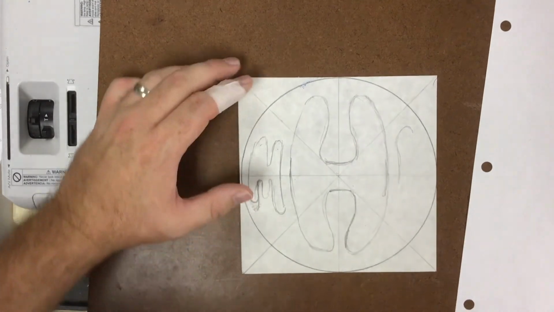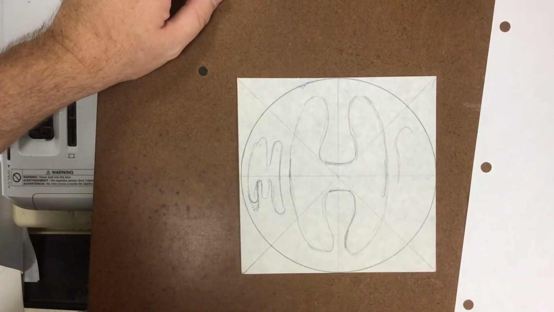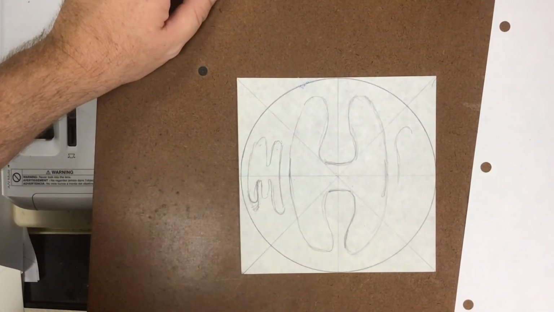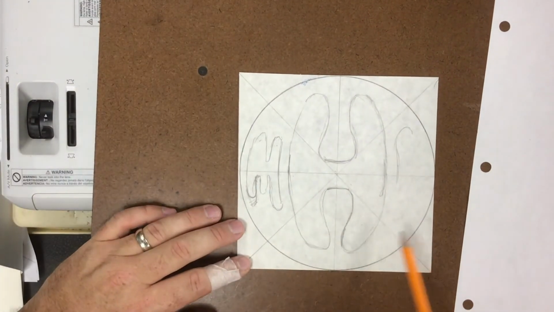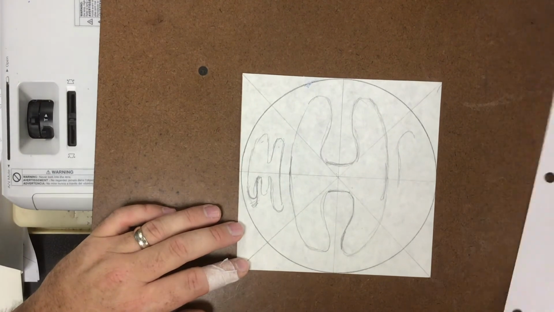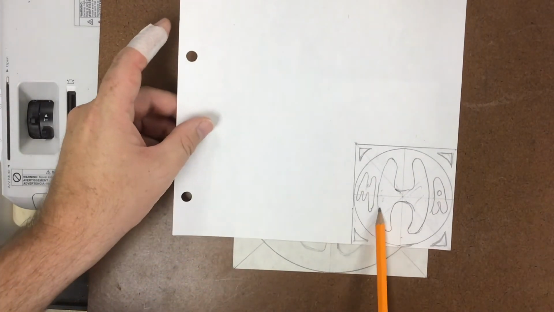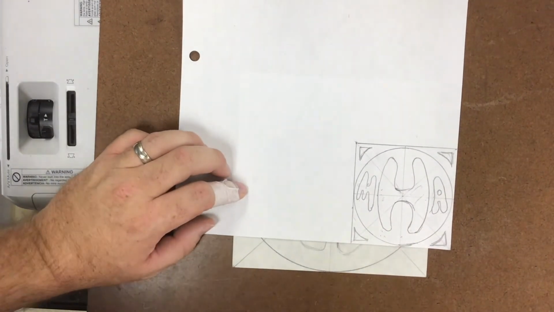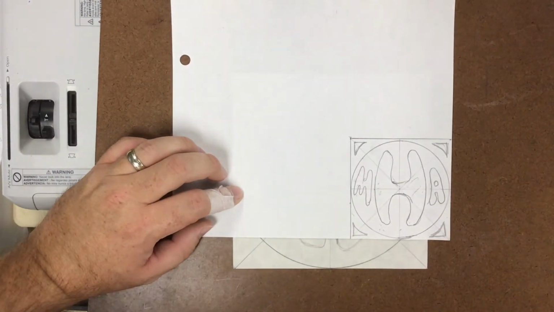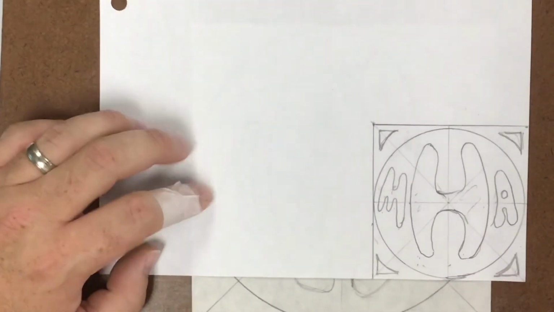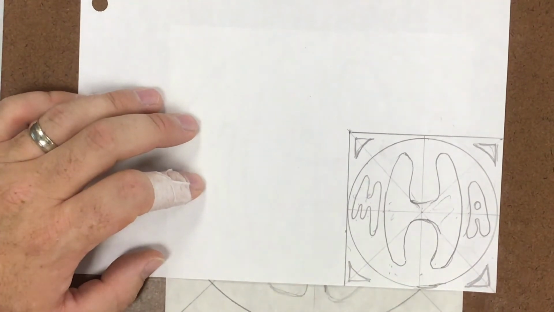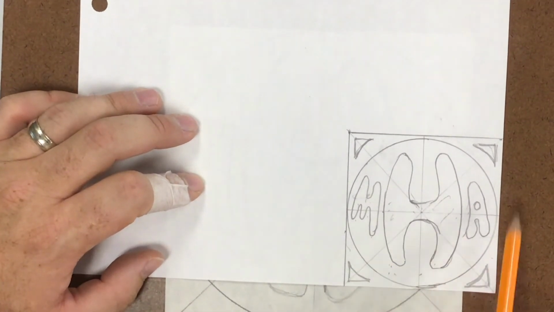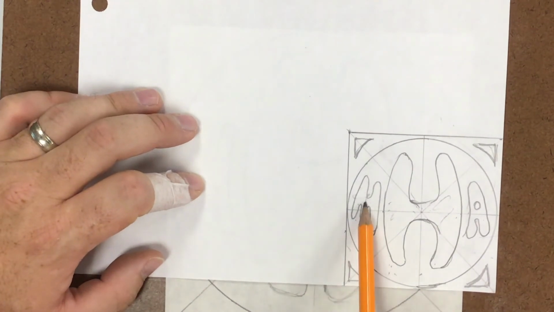Remember, if you've seen the speed art video or the demonstration, step one is we're going to take this and lay it on top of our clay square and trace it, and the pressure from our tracing will leave an indentation onto the clay. So ultimately, all that matters is what you trace. It doesn't matter if you have eraser lines. This paper will end up going into the trash when we're finished.